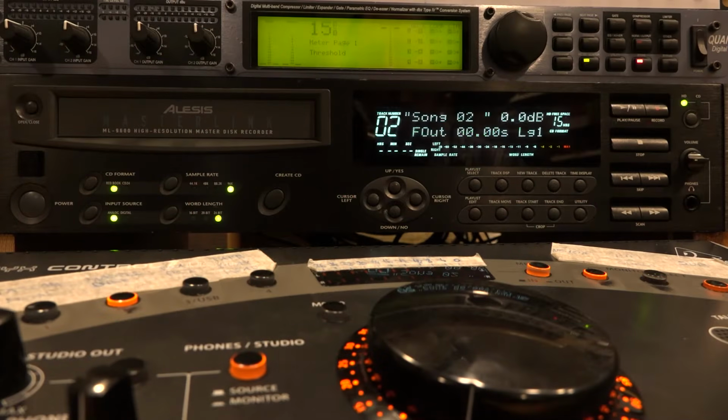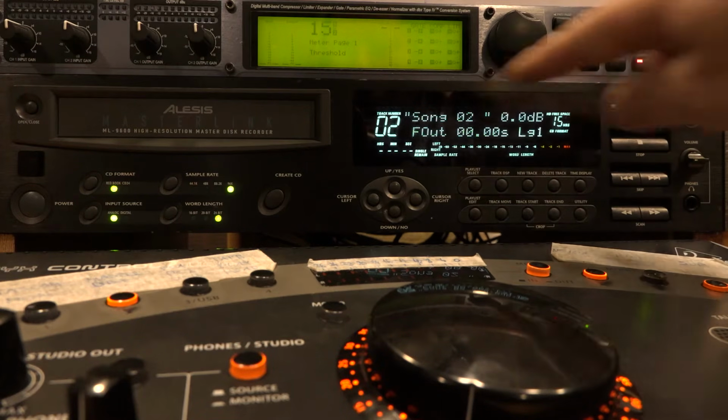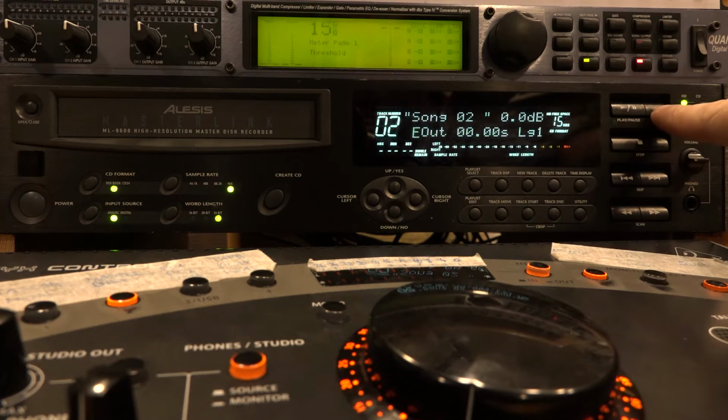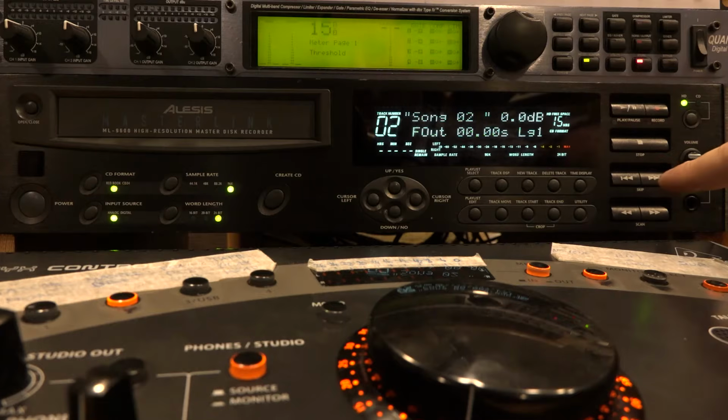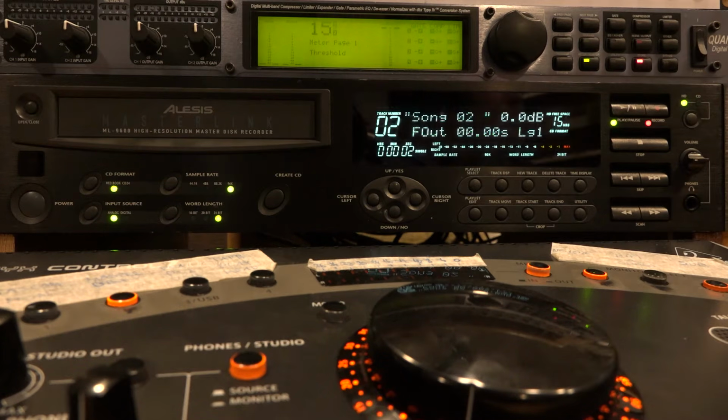Of course, now the last step with this song, we have to record everything from the mastering system to this mastering recorder. So I just have to start the recording and start the music.